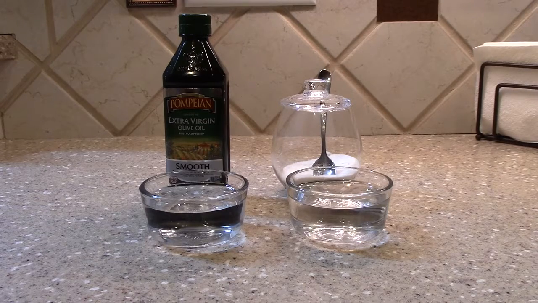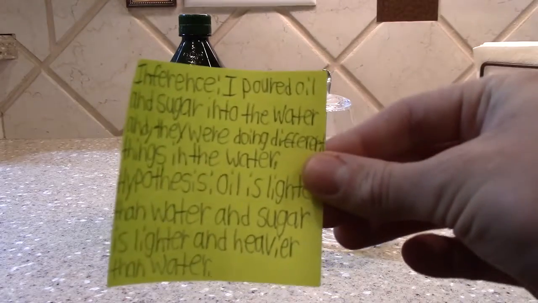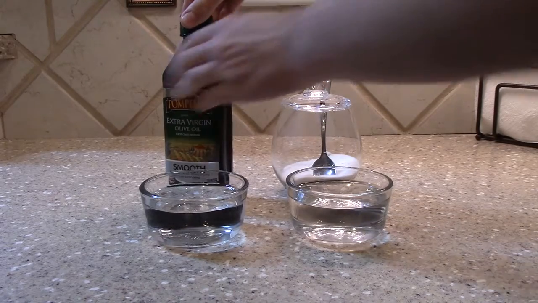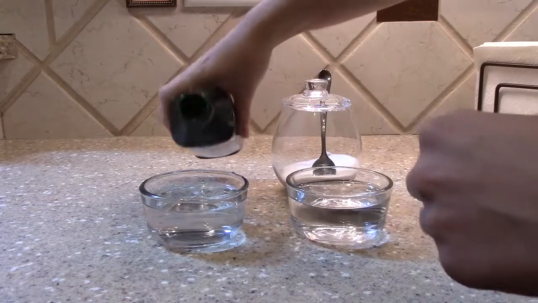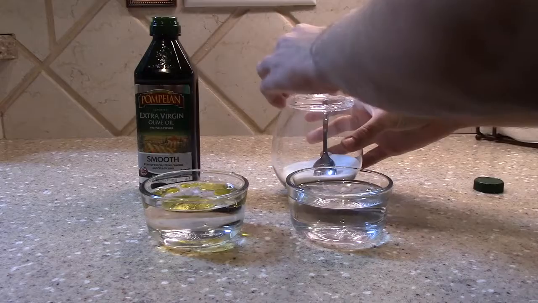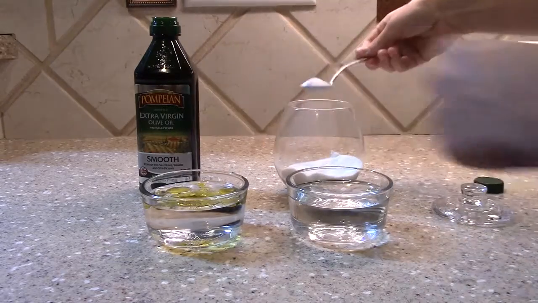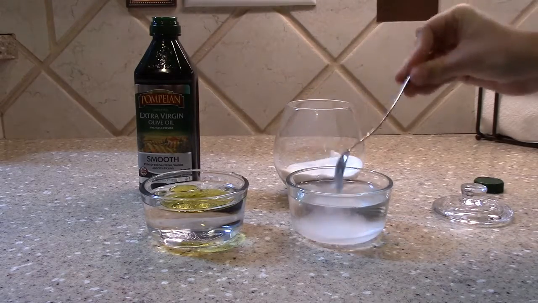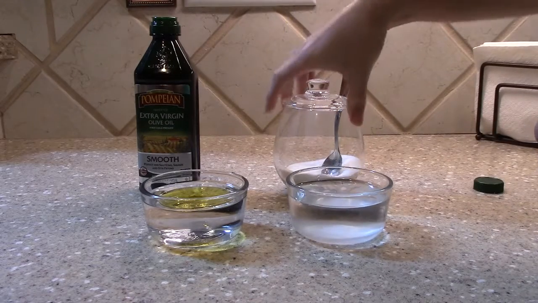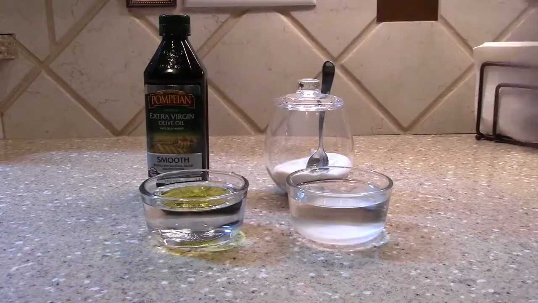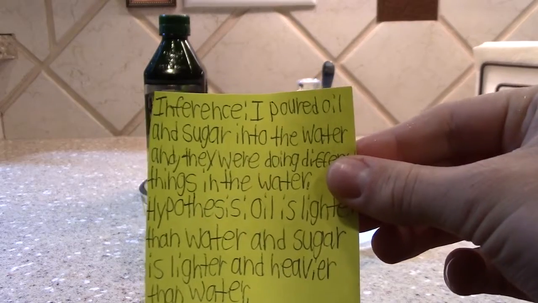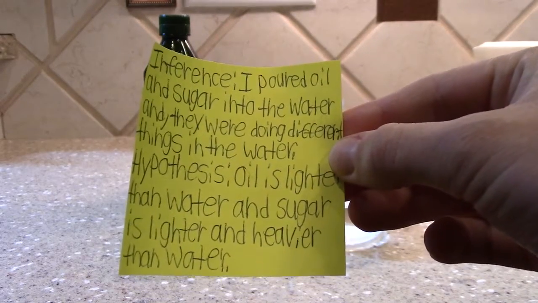So for my inference, I poured, almost forgot that one. Pouring oil. Taking sugar. Alright then. My inference, I poured oil and sugar into the water, and they were doing different things in the water.